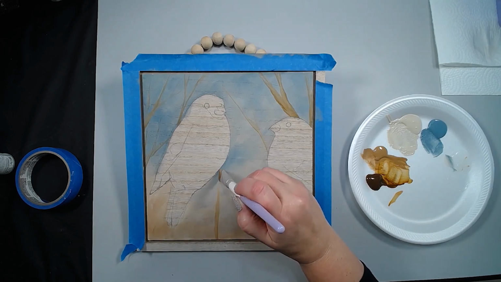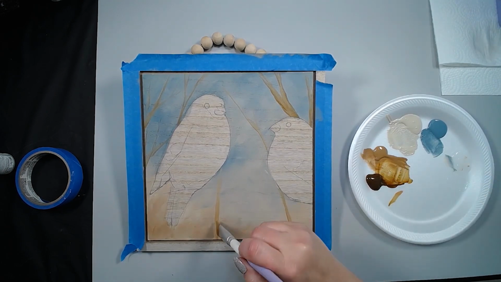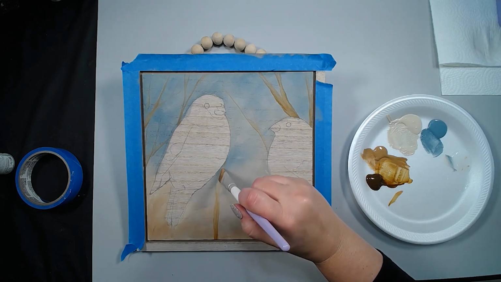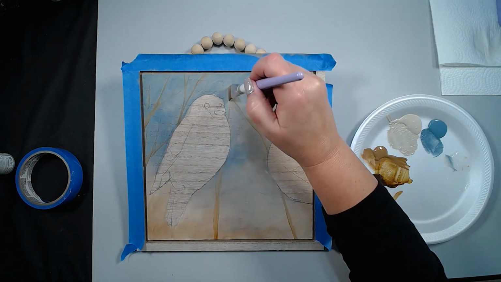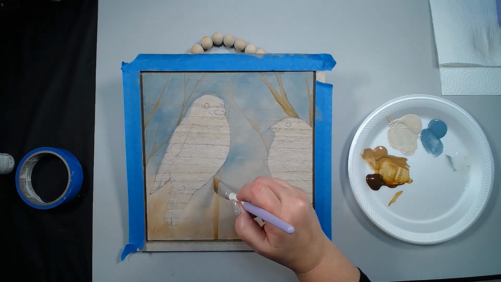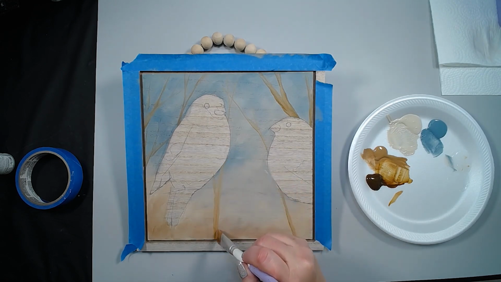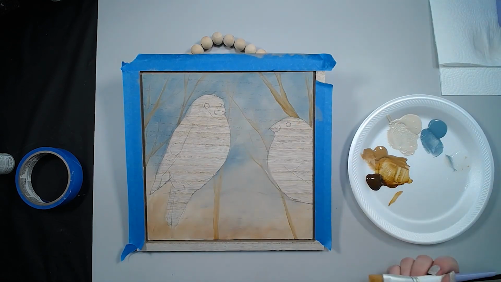So I've not picked up any more color. This is real, well, I'm going to get some now. This is real subtle though. And this isn't necessarily trees. These are just branches of whatever bush these guys are sitting in. Okay, and I just want to kind of leave that center area open for now.